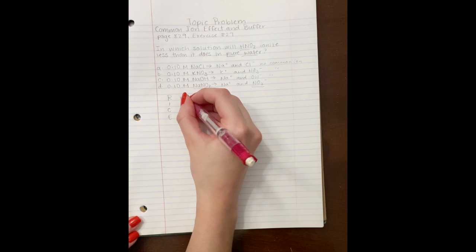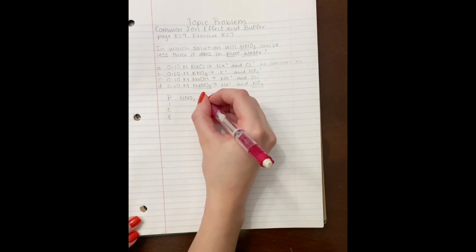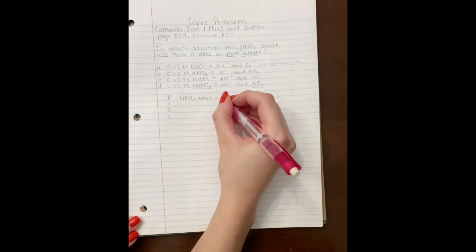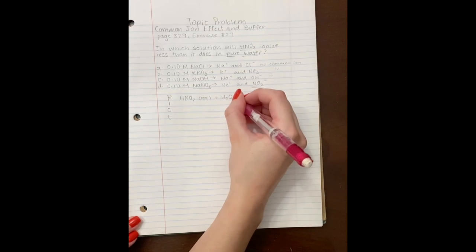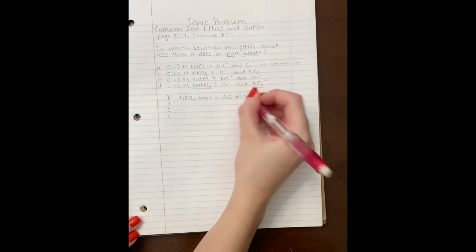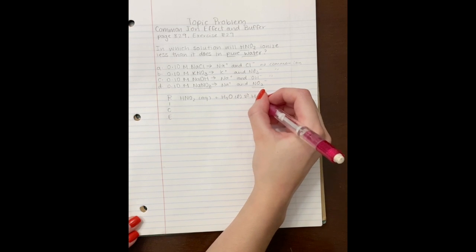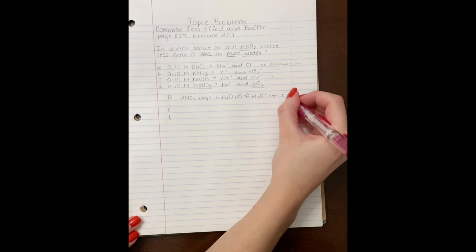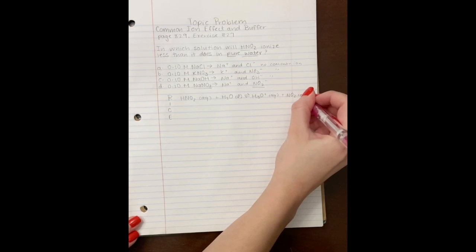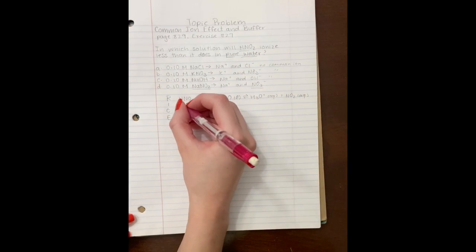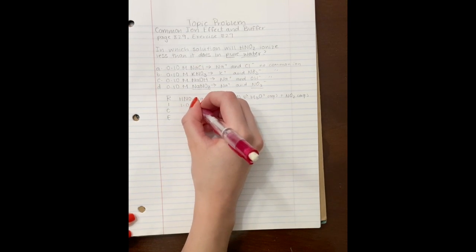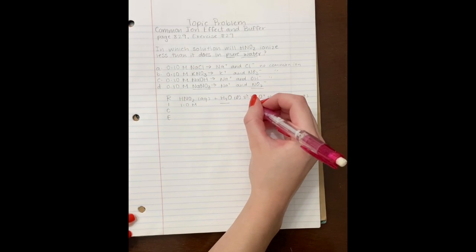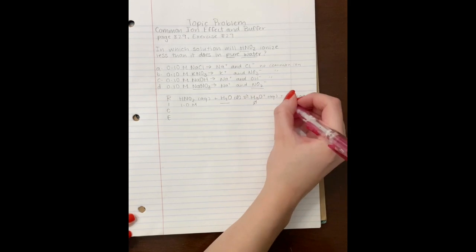So we set up the reaction as if it were in pure water, assuming that there is 1 molar of reactant, and we set up the RICE table as normal.